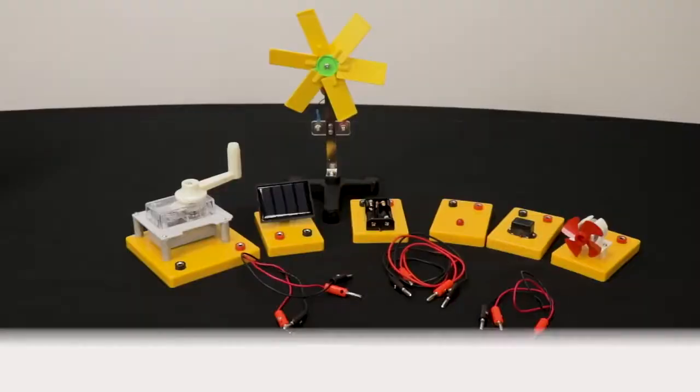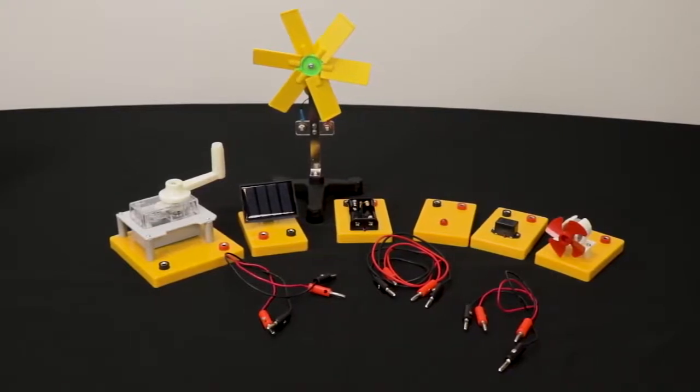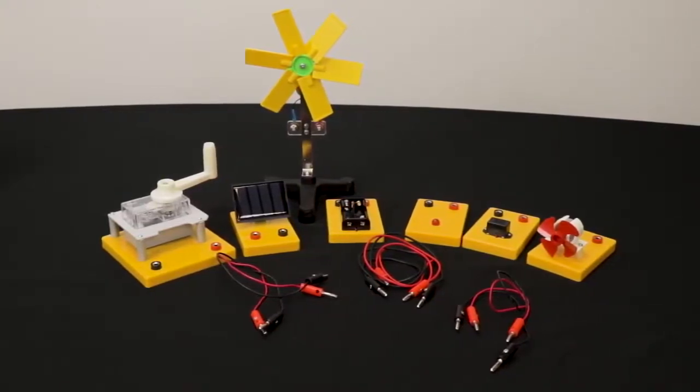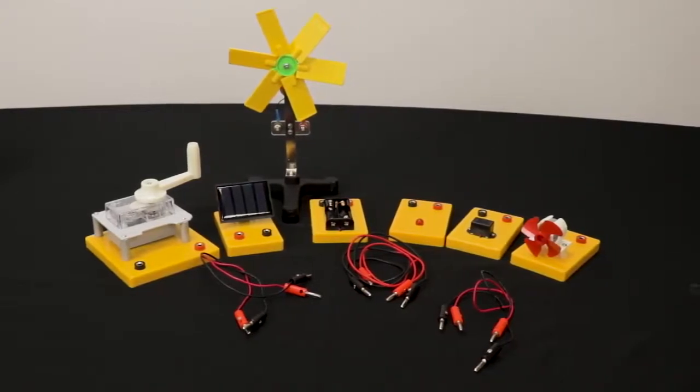In this video, we're going to learn about energy conversion and show you how to use the electric energy set to demonstrate these concepts. The electric energy set allows users to experiment with mechanical, chemical, solar, and wind energy and helps students to understand how these forms of energy are related to each other.